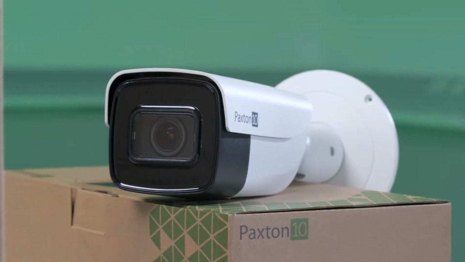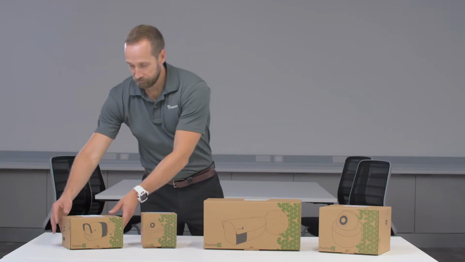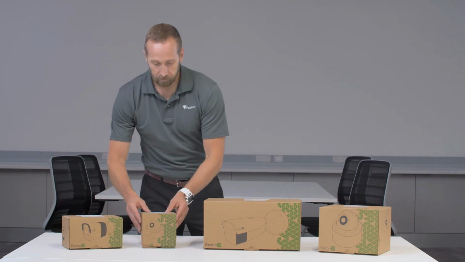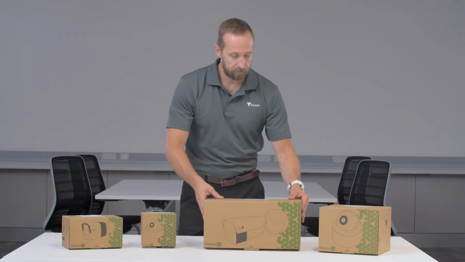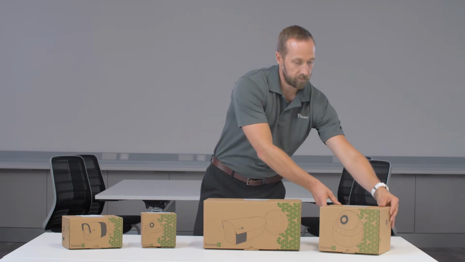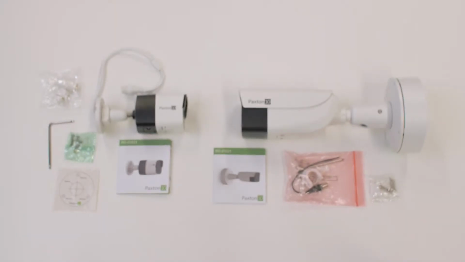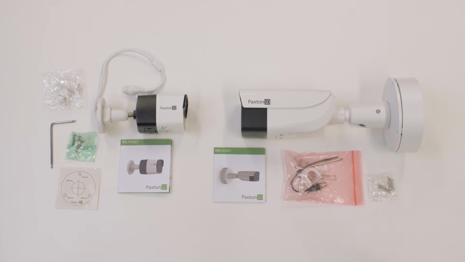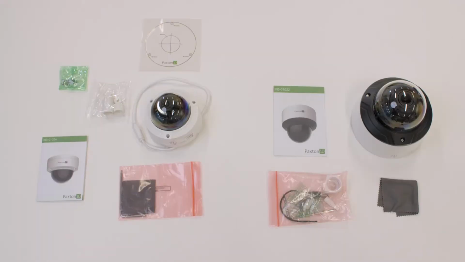Here is the range of Paxton10 cameras. We have a mini bullet, a mini dome, a varifocal bullet and a varifocal dome. Each camera is supplied with a fitting kit and simple instructions. Paxton10 cameras are quick and easy to install.